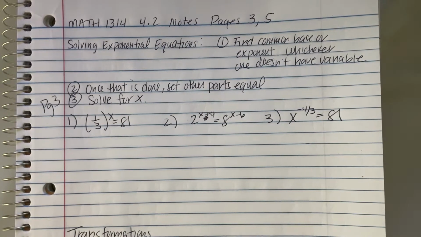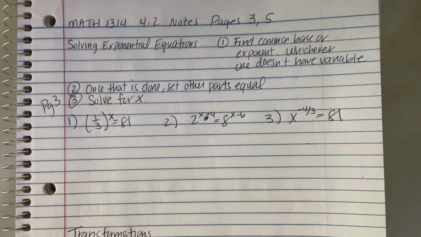Okay, so solving exponential equations. Right now, this is the only way; we'll learn more techniques to do this later. But for now, if two things are equal and they have an equal base, they also have an equal exponent, as long as there's a variable involved. So you make sure the bases are equal so that you can set the exponents equal to each other, and then you solve for x.